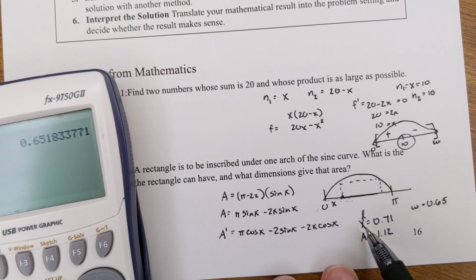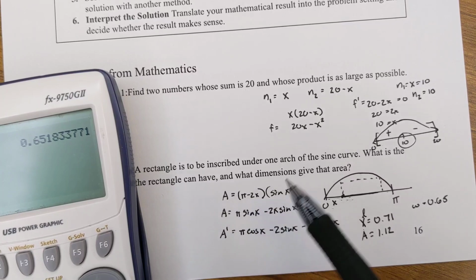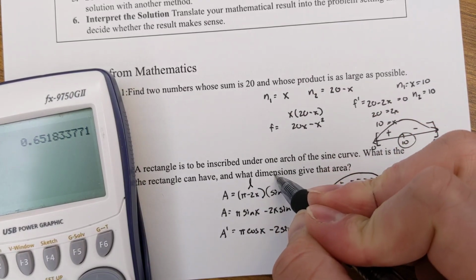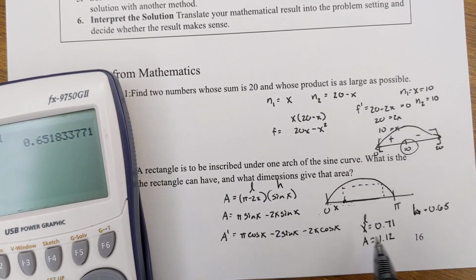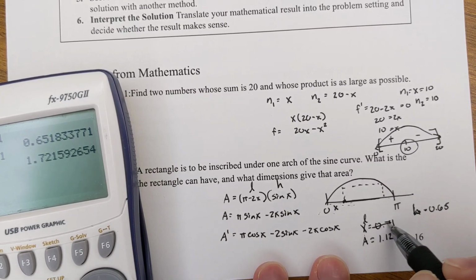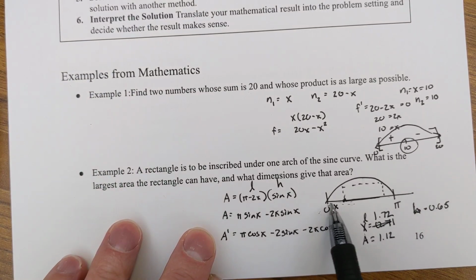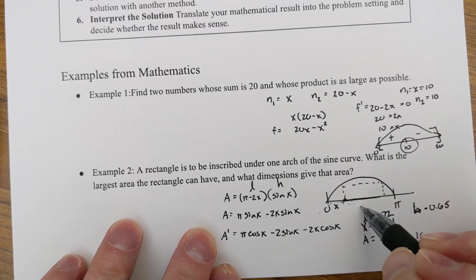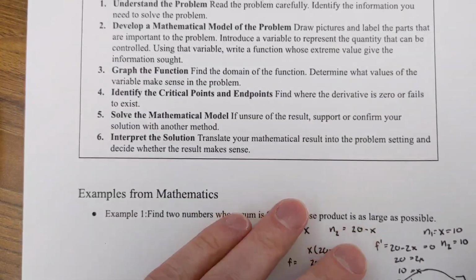That's not actually the length of the rectangle. Sorry, that's this distance here. So I need to plug this part in, the length by height or width or whatever you're going to call it. So the actual width, if x is 0.71, is pi minus 2 times 0.71, which is about 1.72. That is the actual answer. I found out how far in from the edge I was, but the question actually wants that amount, which is pi minus 2x.